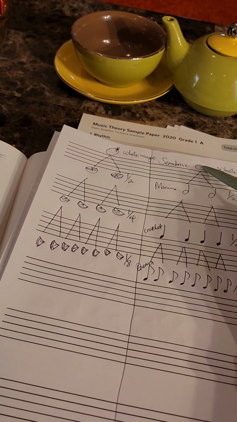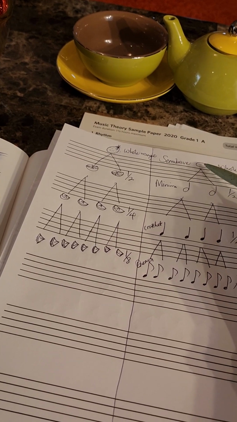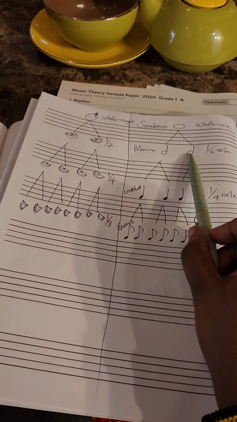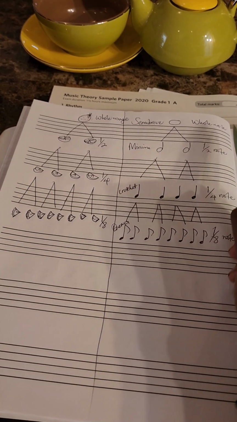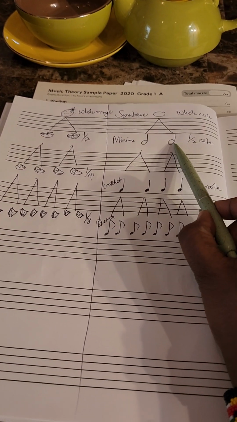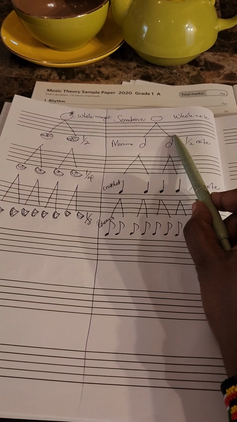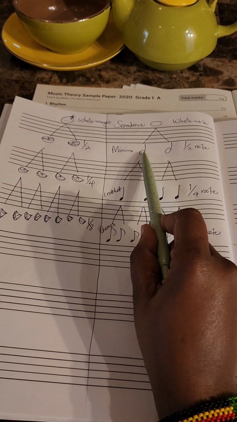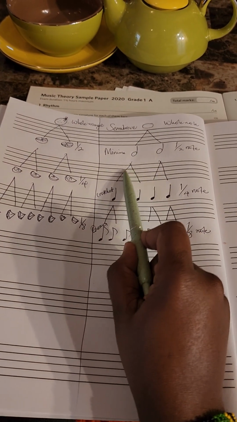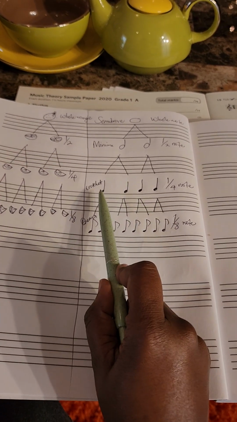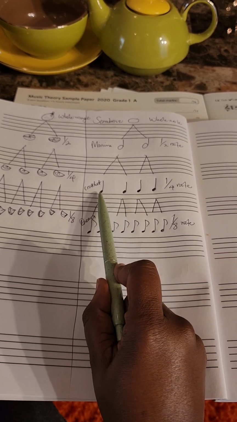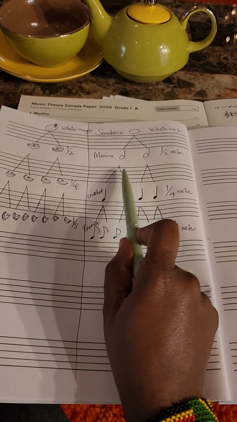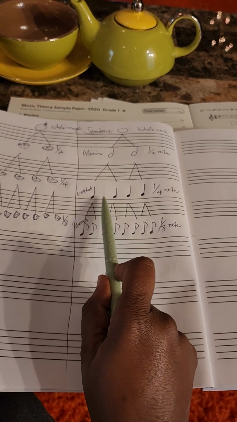Now, a whole note is 4 counts. So if you split 4 counts into 2 equal parts, you'll end up getting 2 counts on this side and 2 counts on this side, which ideally would mean that a half note gets 2 counts when you're playing it on an instrument. If you split the half note, or what we call minims, into 2 equal parts, you're going to get crotchets.